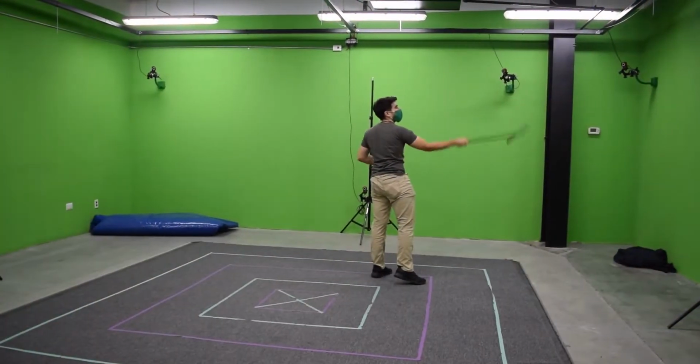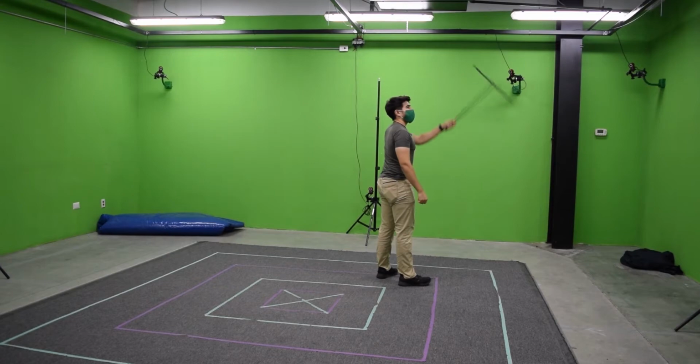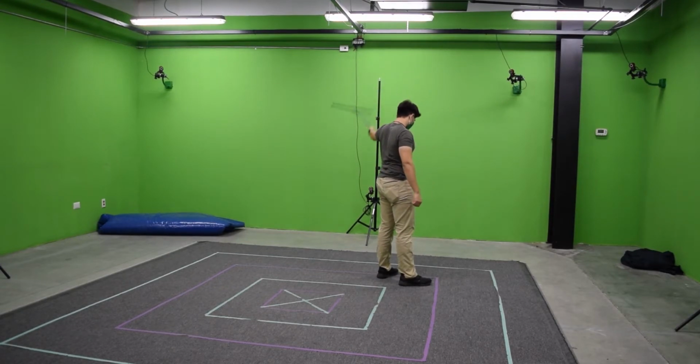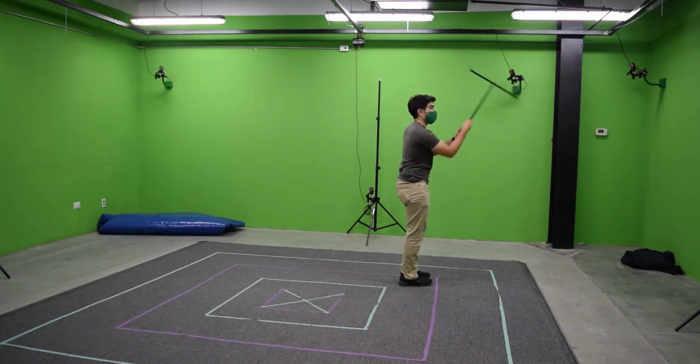What you need to do is use your calibration wand that comes with your Motive equipment, and you start to do figure 8s to every single camera. By doing these movements, you're giving information. You're telling the cameras, hey, I'm going to use this space to act, to perform.